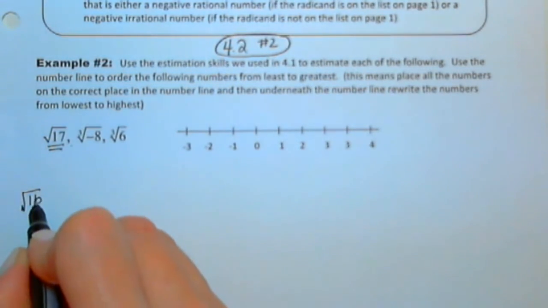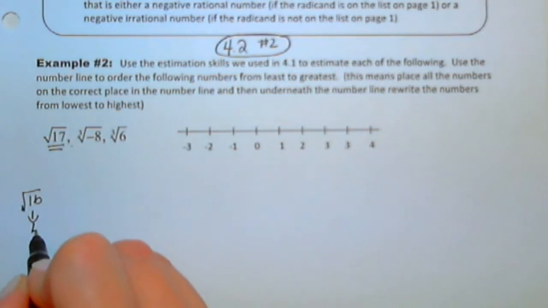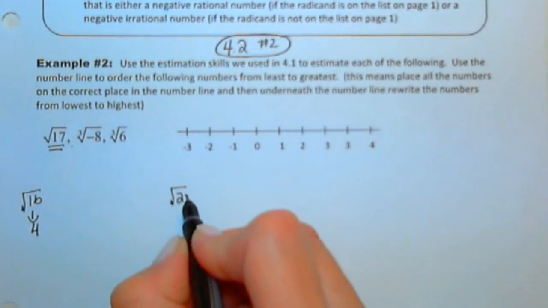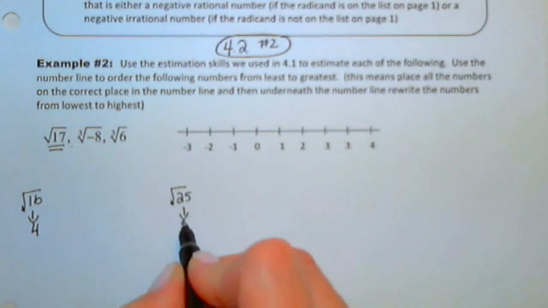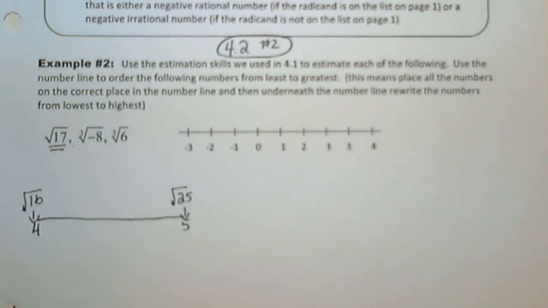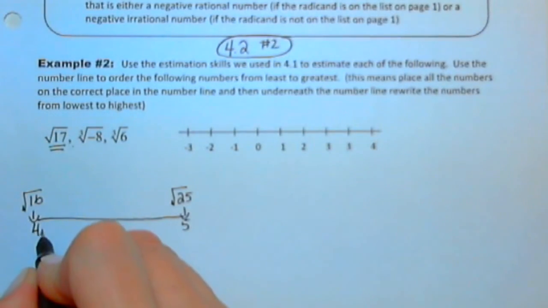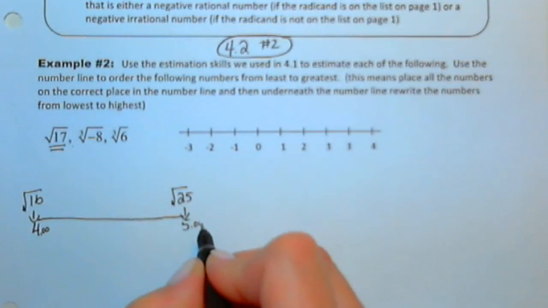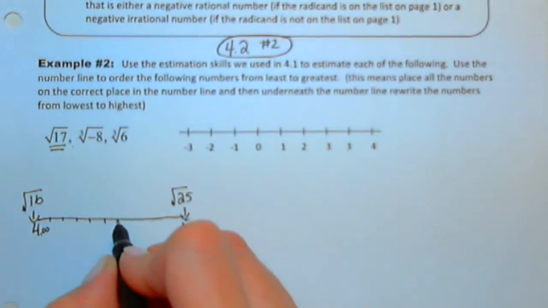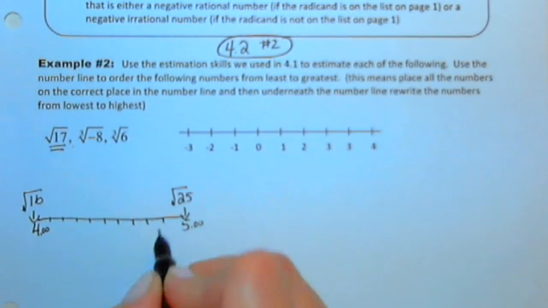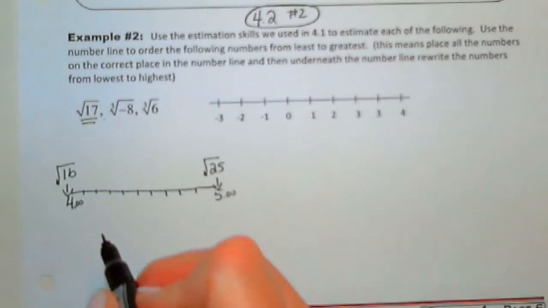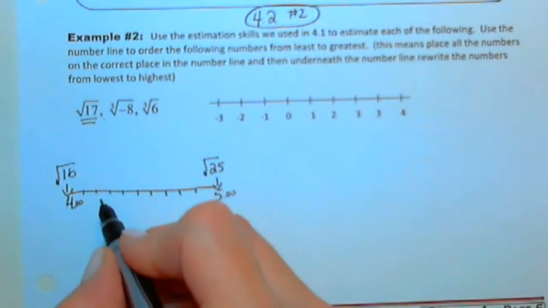The square root of 16 is going to be 4. And over here I'm going to have the square root of 25, which is going to be 5. And in between there, I'm going to draw 9 tick marks. And I want to keep in mind that this is $4 and this is $5. 1, 2, 3, 4, 5, 6, 7, 8, 9. Now you know me, and my tick marks aren't exactly perfect, but that's okay. It's good enough.